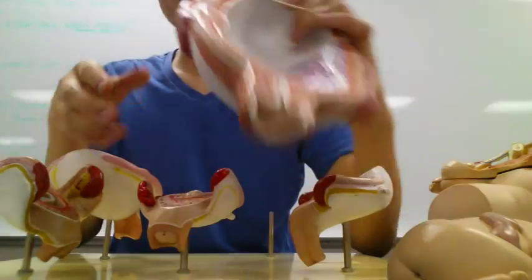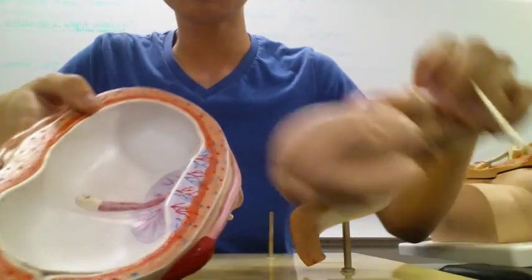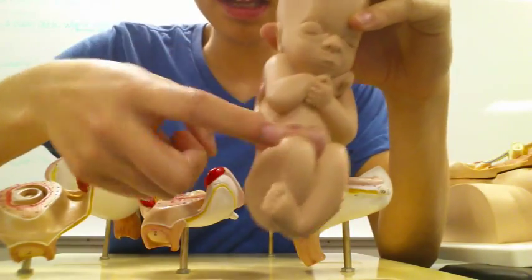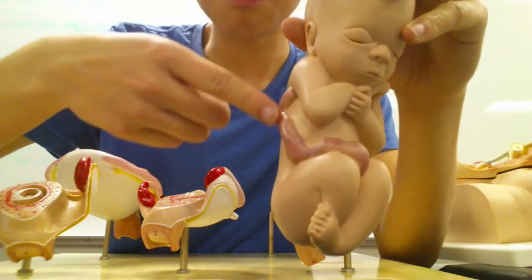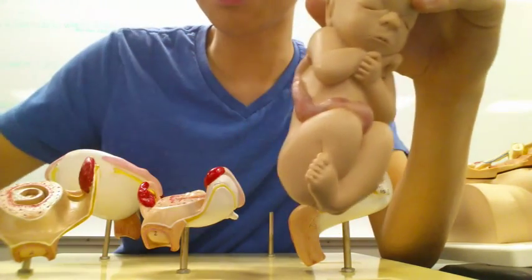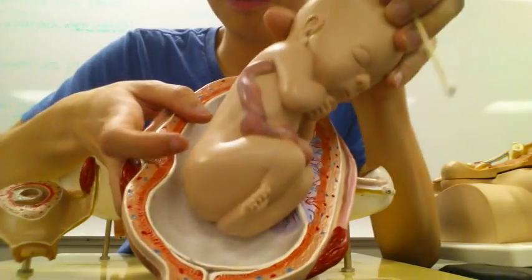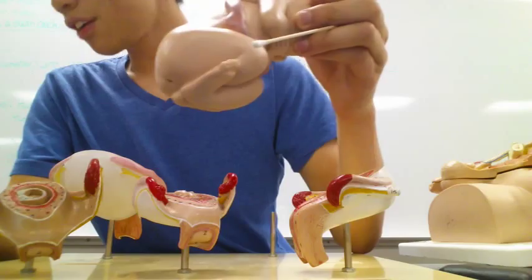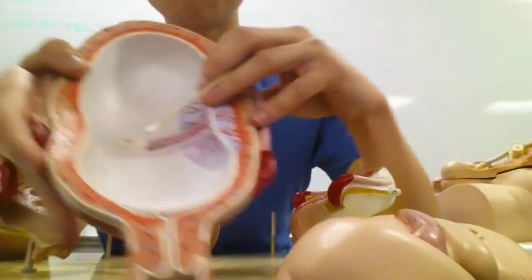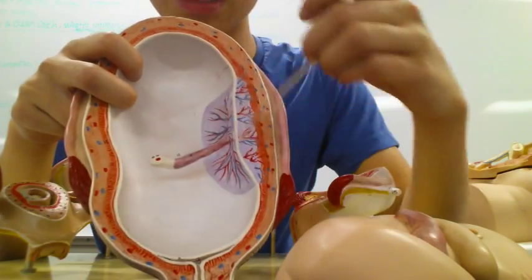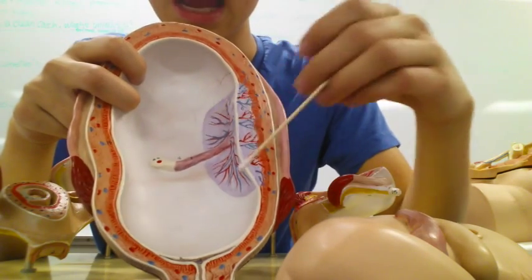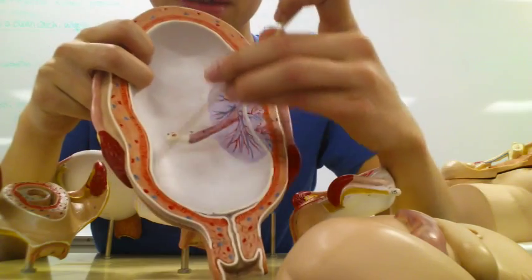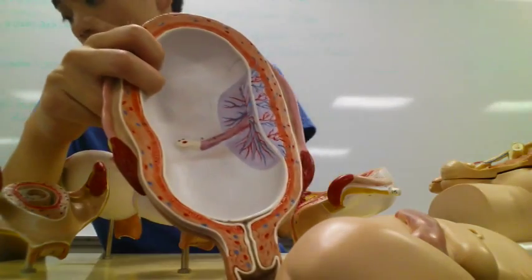You have, of course, the umbilical cord, which comes off of the fetus. So this is a fetus. The umbilical cord provides the nutrients for the fetus to grow. Okay. So you have the amnion, which would be the fluid that flows inside here, and you have the amniotic cavity, which is the white layer right here.